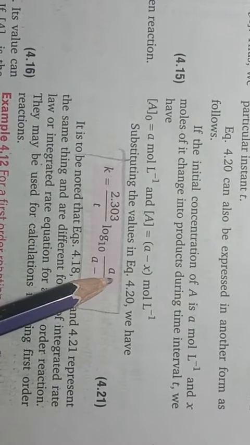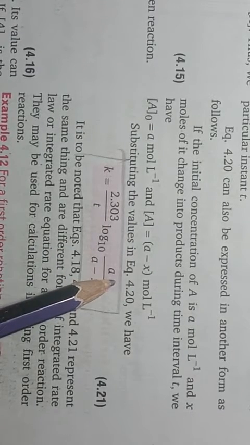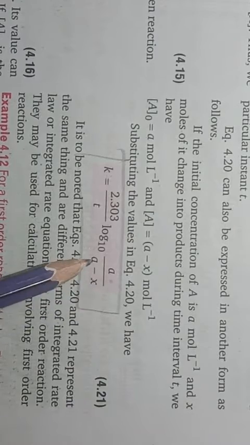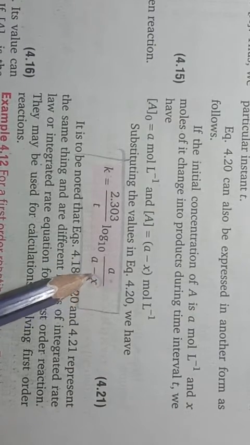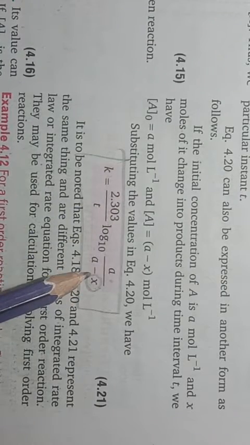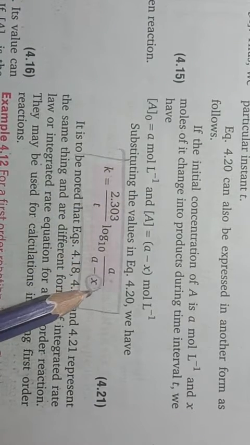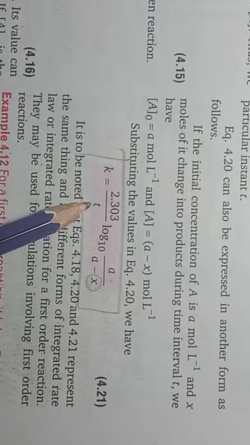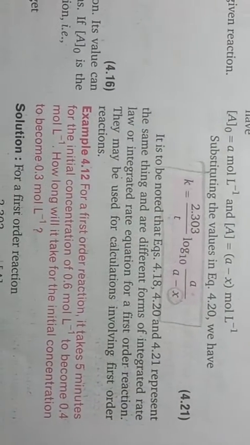Here again A is the initial amount of the reactant and X part is converted into product. So the remaining part of the reactant will be A minus X after time T. Okay, so this relation we will use.